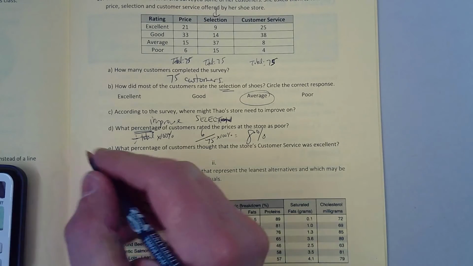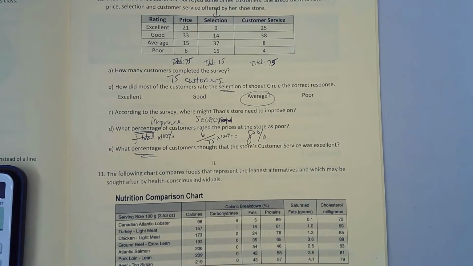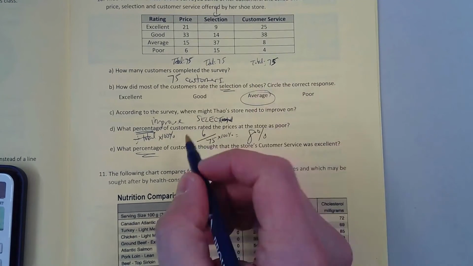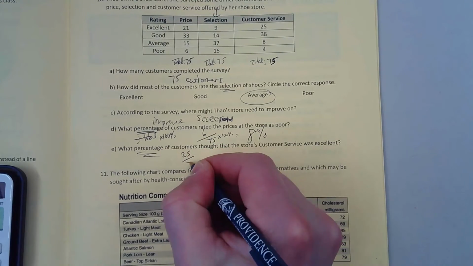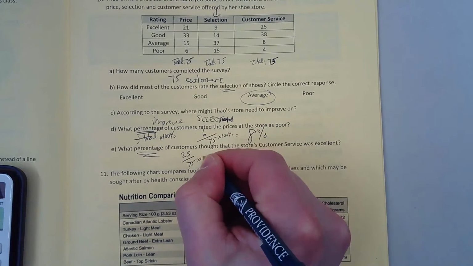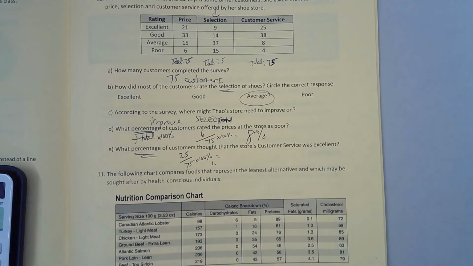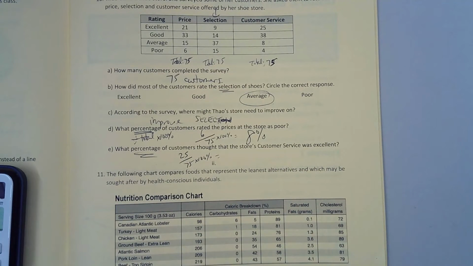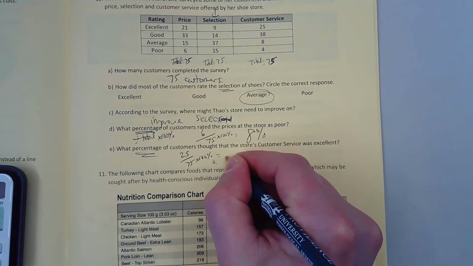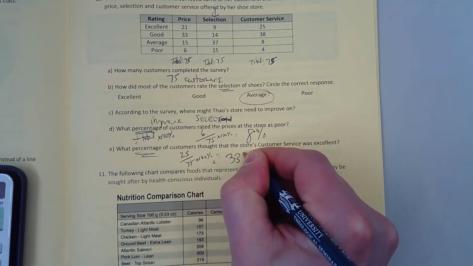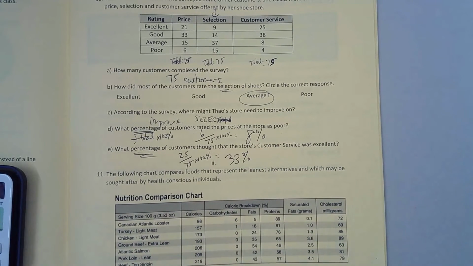E, what percentage, again, going to be dividing by something. What percentage of customers thought that the store's customer service was excellent? So customer service, that was 25 people out of the 75. I don't need a calculator for this because 25 out of 75 is exactly 1/3. And 1/3 as a percent is what? 33%, or 33 1/3.